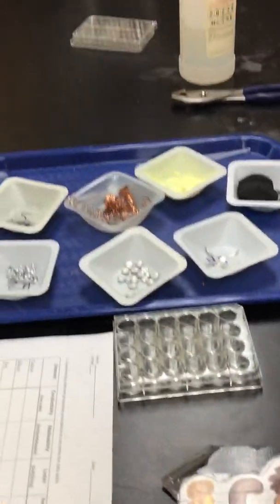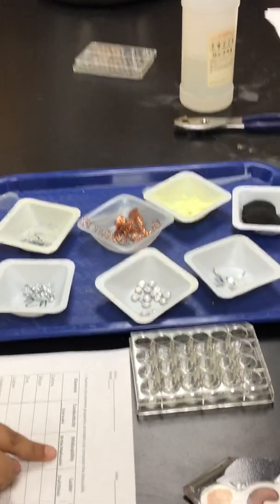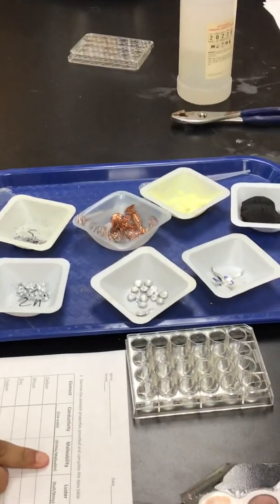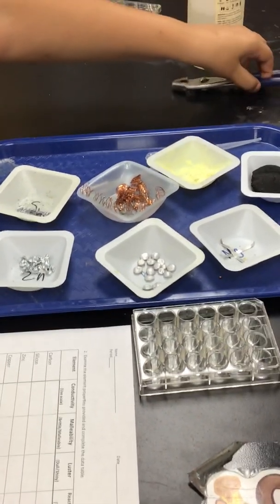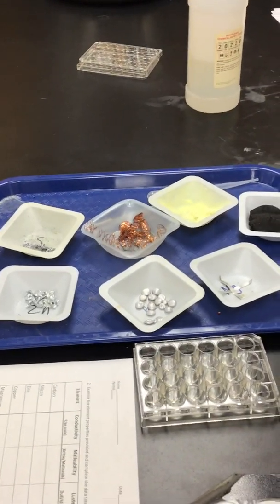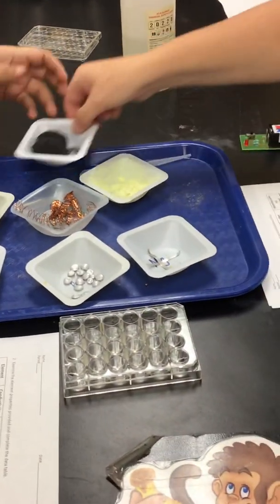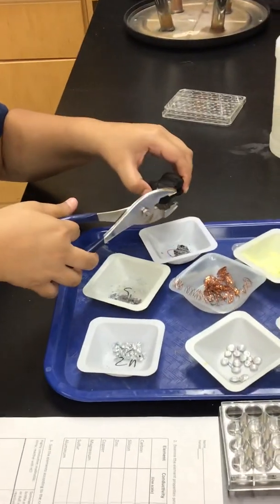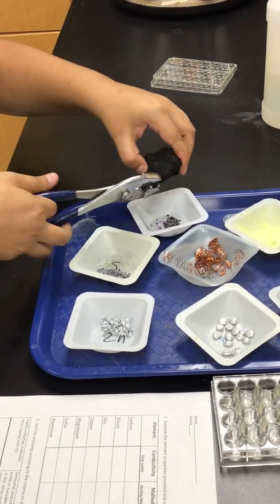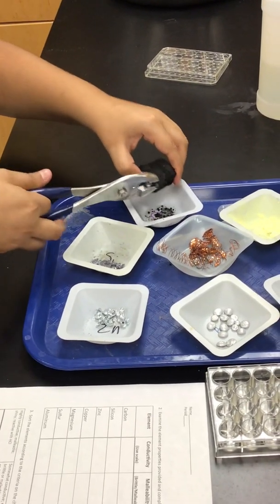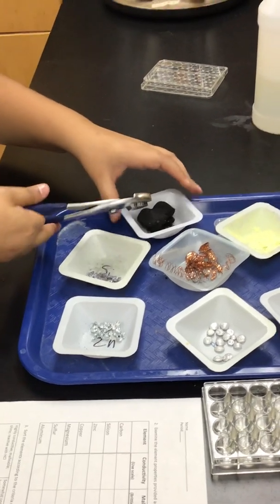What's next, Ms. Castro? Malleability. Brittle, malleable. So this is where we'll take our pliers. Yes, and we'll take our pliers. We will start with carbon. Chunky.